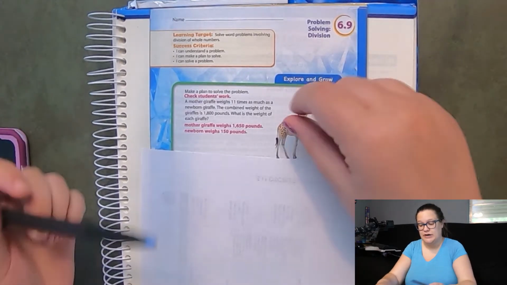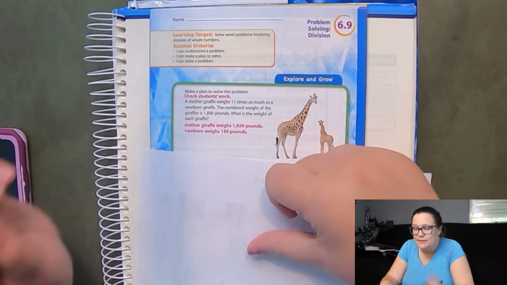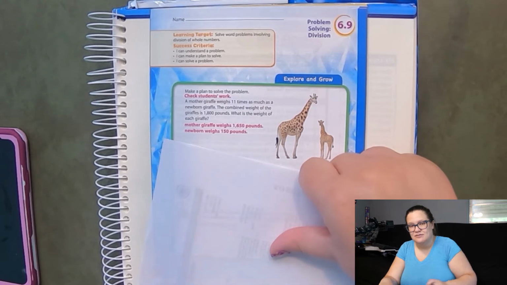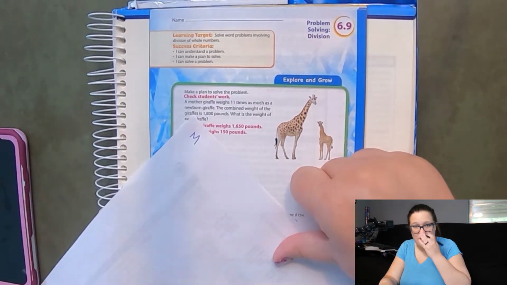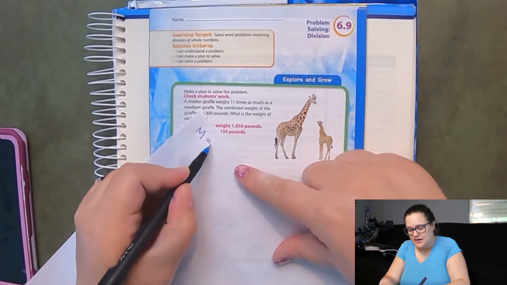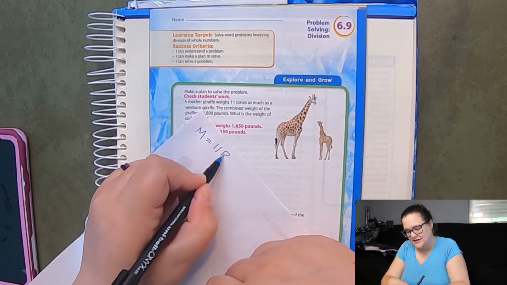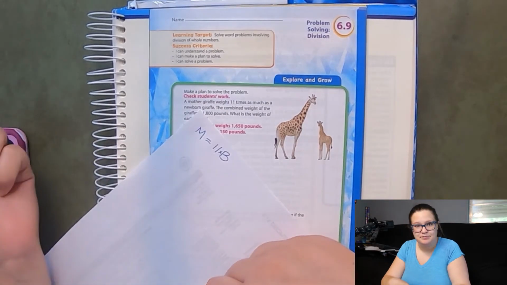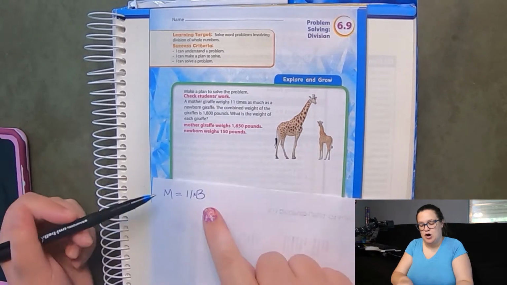Let's understand what we know. A mother giraffe weighs 11 times, listen to that word, as much as a newborn giraffe. So the mom, we're going to put an M for mom, is 11 times as much as the baby. 11 times B. B for baby. Okay? So that's part of our plan.